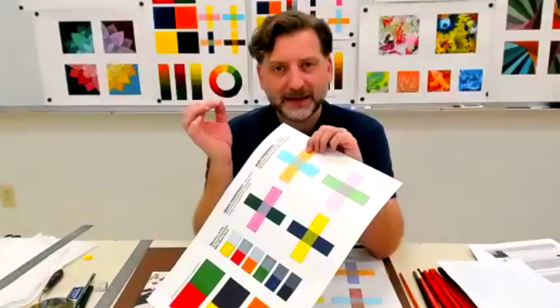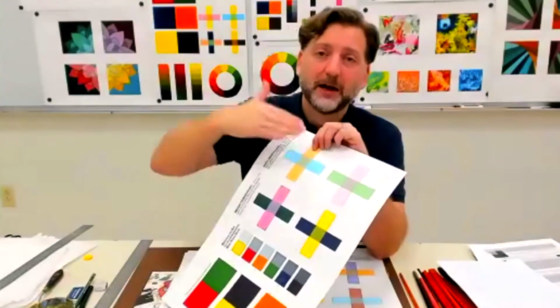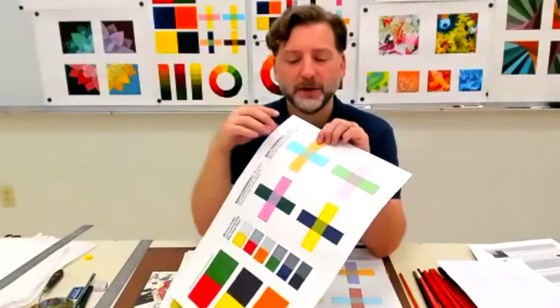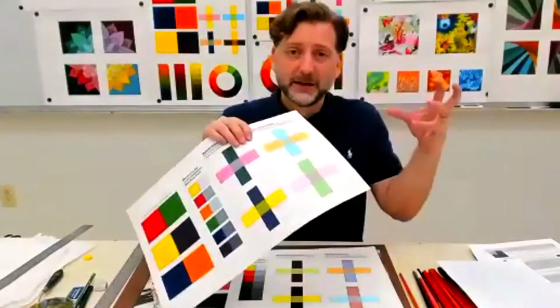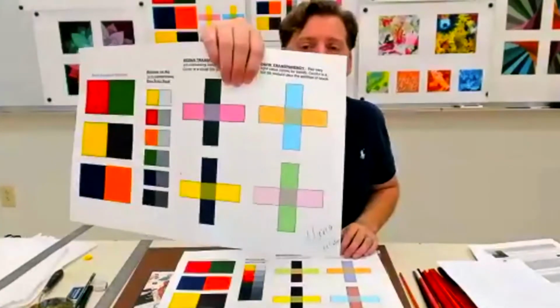So what you have to do is add a little bit of black to the center to create a third step value, a darker value, so that visually our eyes see it as a different color. And then we see that distinct illusion happen of the overlapping.